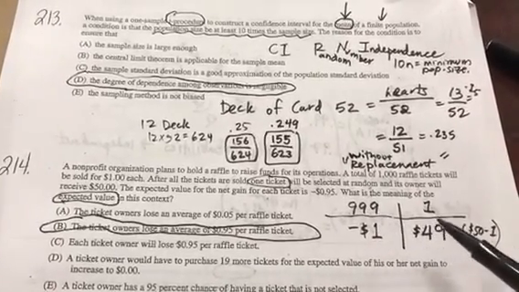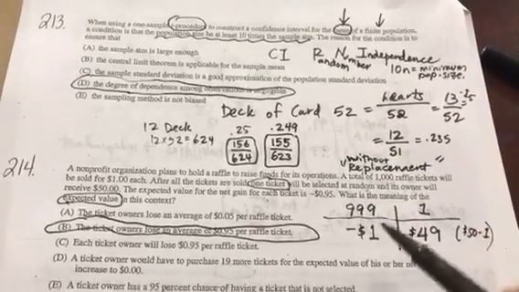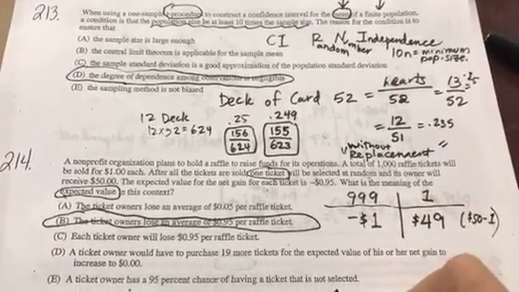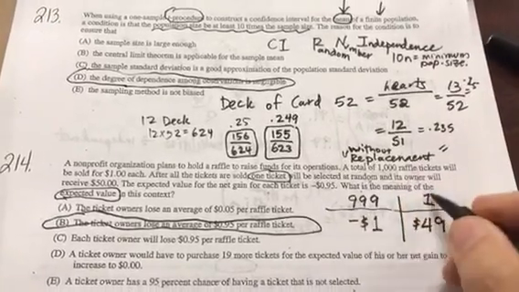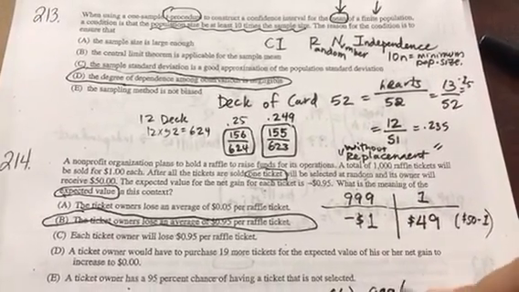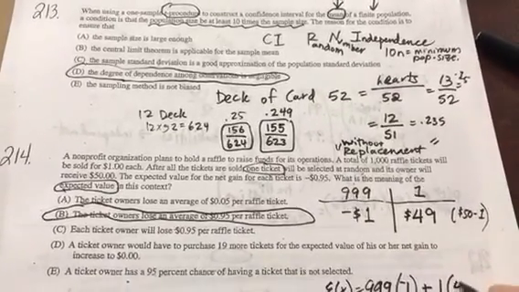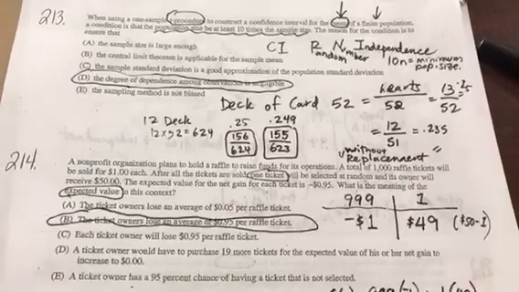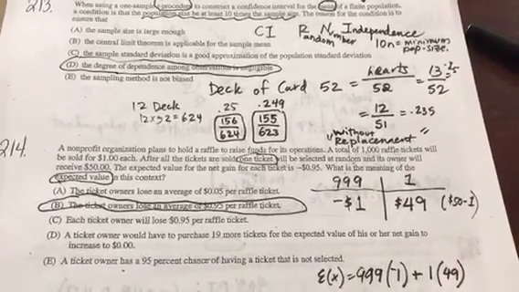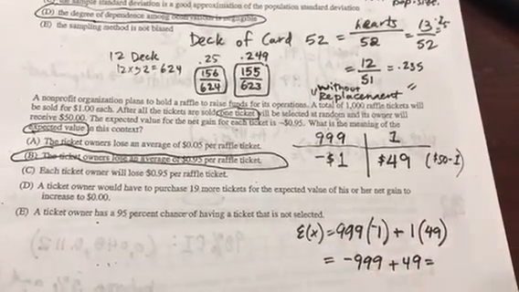So now, if I was running this, and let's say this was my fundraiser, I'm going to get an expected value, this times this plus this times this, negative $999 plus 49. Notice as a whole, this is not what I'm collecting.